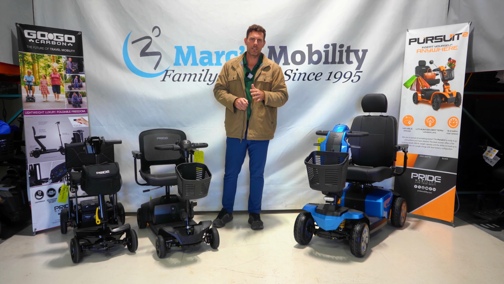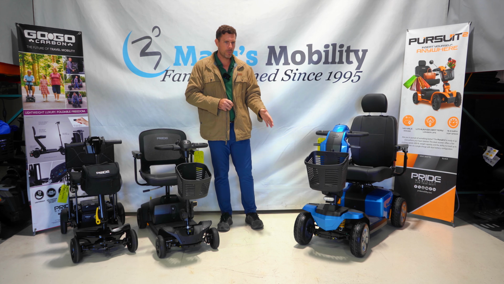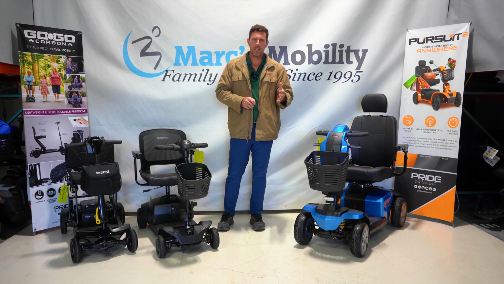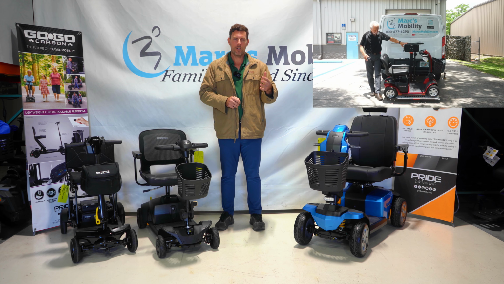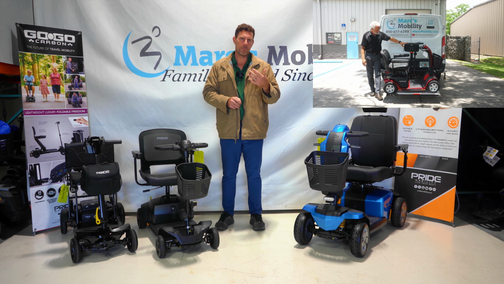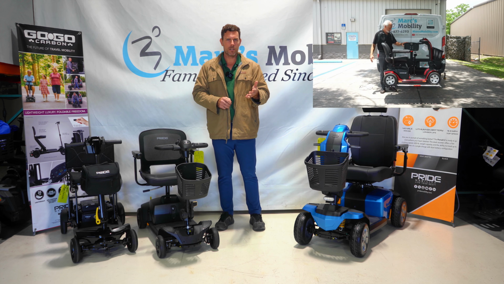If you do go with something a little bit bigger, such as the LX Sport or some of the other scooters on the market, you are able to get ramps for the back of your vehicle, or we do sell new and used Harmar electric vehicle lifts, which are going to be compatible with a lot of vehicles out there on the market.